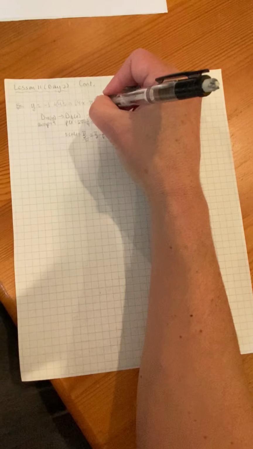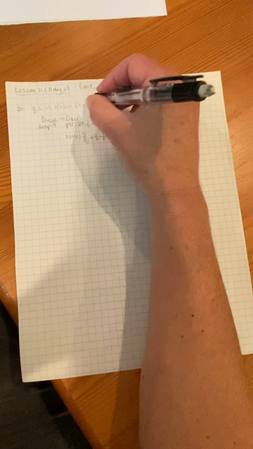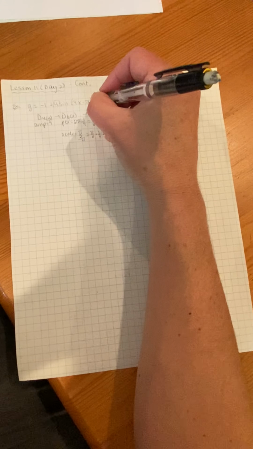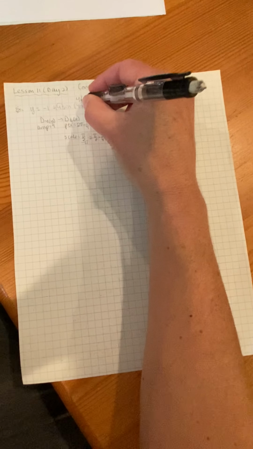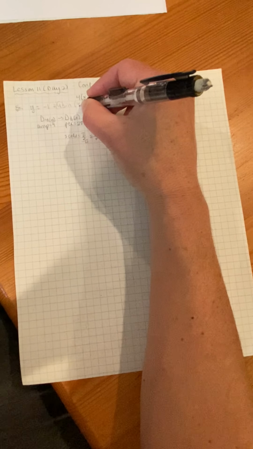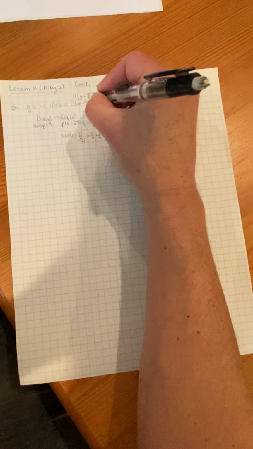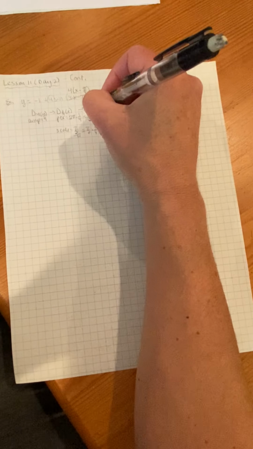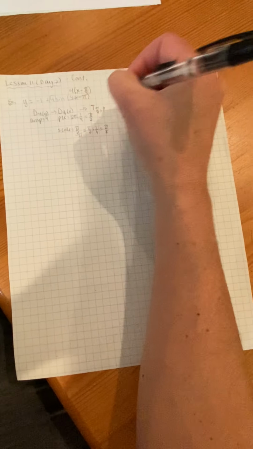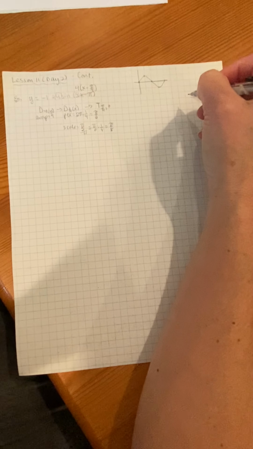This is not your phase shift, okay? You have to have this in factored form in order to state what your phase shift is. So you factor out that 4, see that multiplier, that 4, you factor out that 4, and then what you're left with after you factor out the 4, that is your phase shift. So we're going to go pi over 4 radians to the right, okay, that's our phase shift.